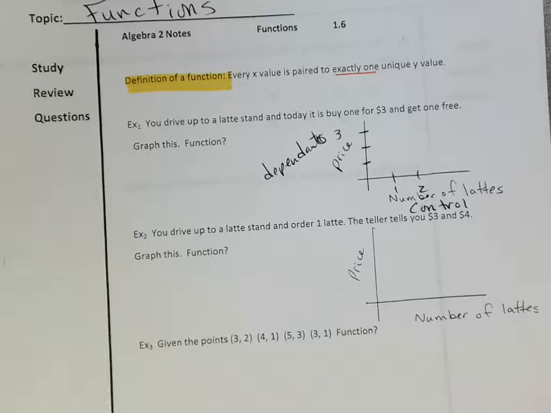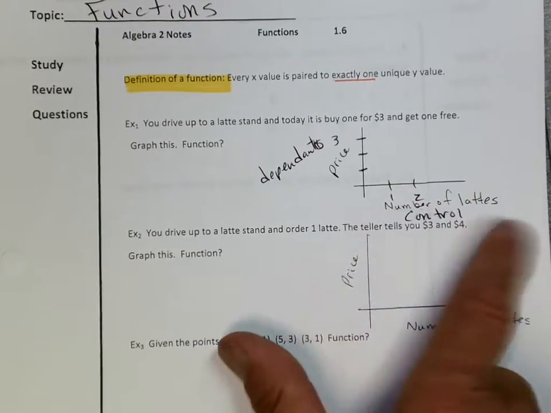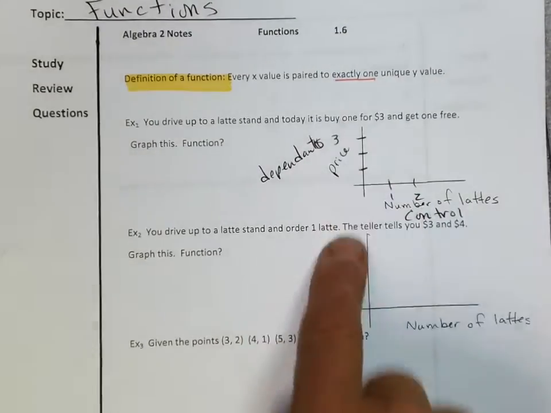But what's dependent on what I choose is the price. Does that make sense? So the price is dependent upon what I choose. I control the number of lattes, and the price is dependent on it, okay? So the dependent variable, in this case, is the price. So far, so good? That makes sense? So the control variable is the independent variable here. Dependent variables are always on the vertical axis.